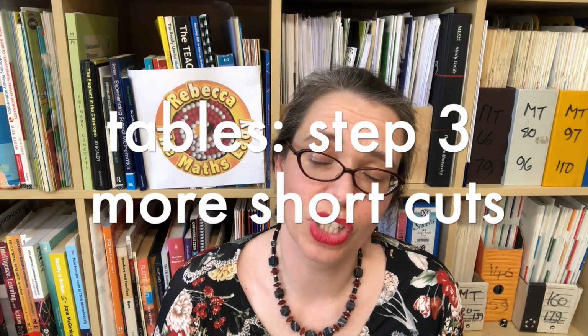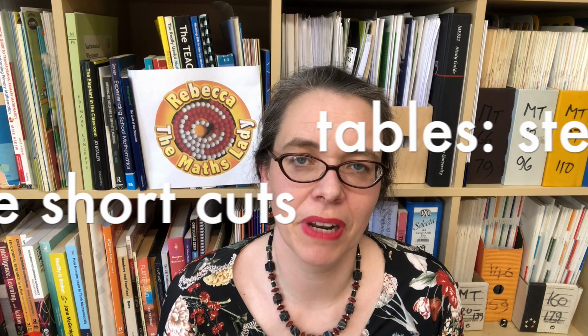Children start to see these shortcuts, and they're important shortcuts that they're going to need. But it's not easy to see all the shortcuts on the number line. There are plenty that your child might be using. And if they're coming up with shortcuts, that's great.